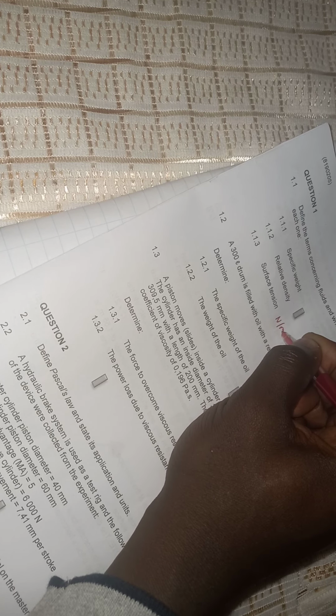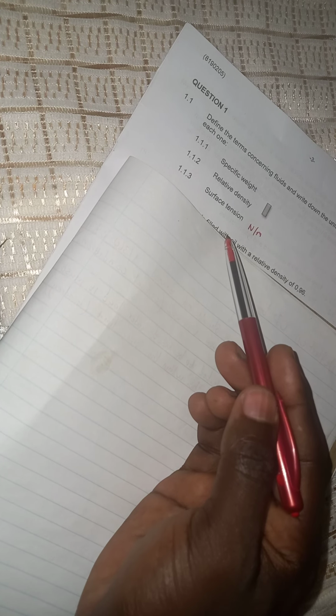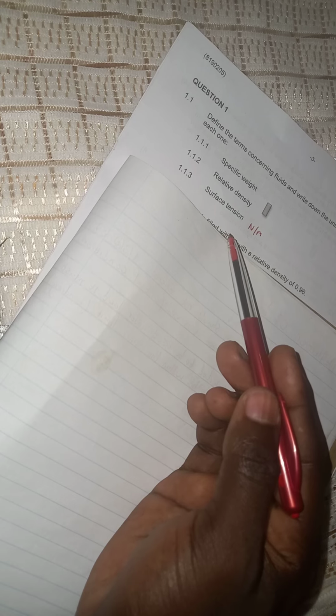We say the surface tension is measured in Newton per meter. And the definition of surface tension, we said this is the resultant of force acting towards the interior of a liquid.